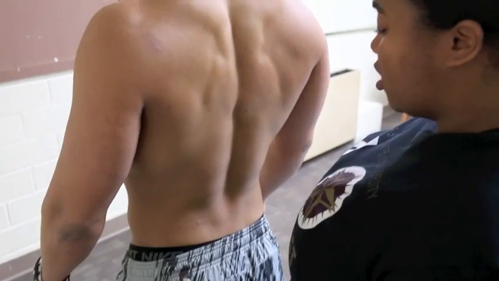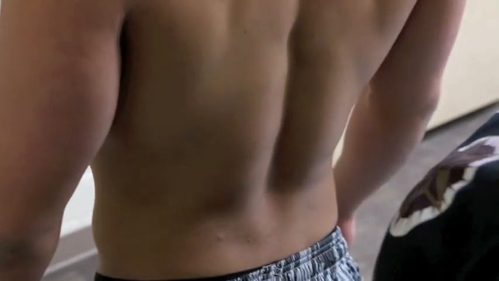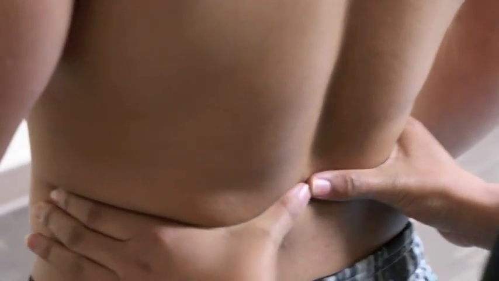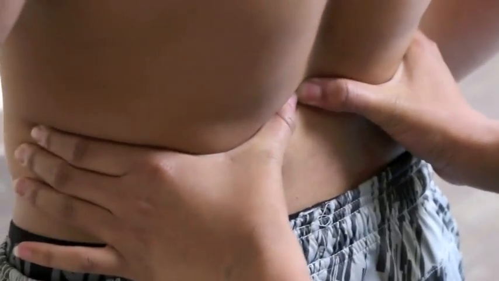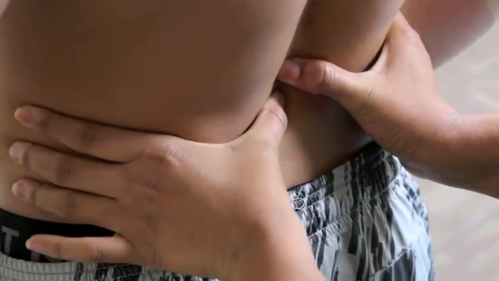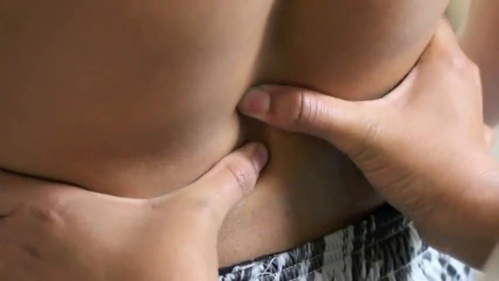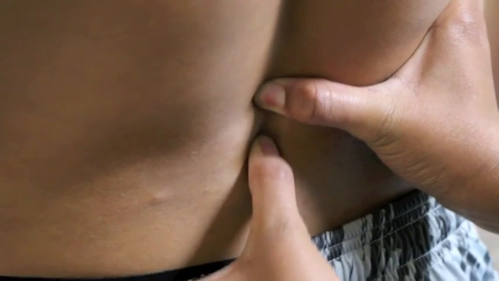Palpate the lumbar spinous process. You locate the iliac crest, and then in the midline of the back, where your thumbs are located right now, this is the L4 and L5 space, and this is where I palpate.